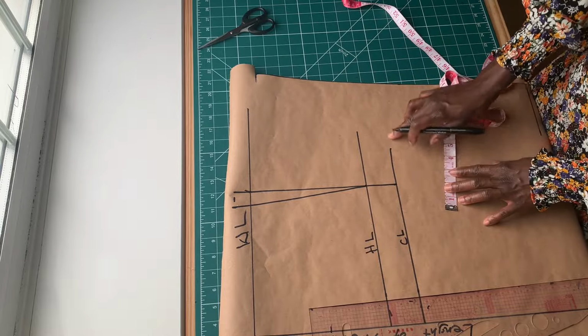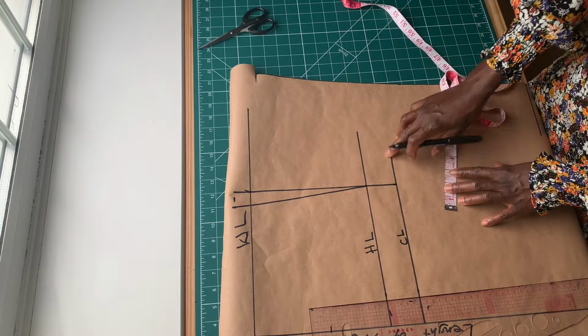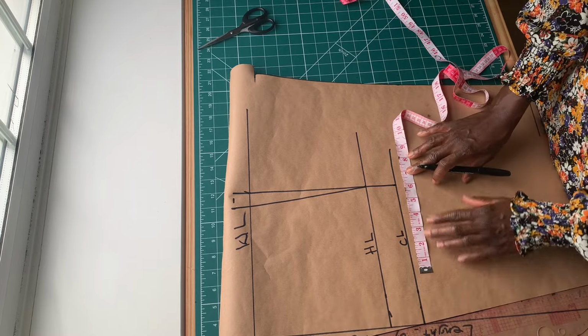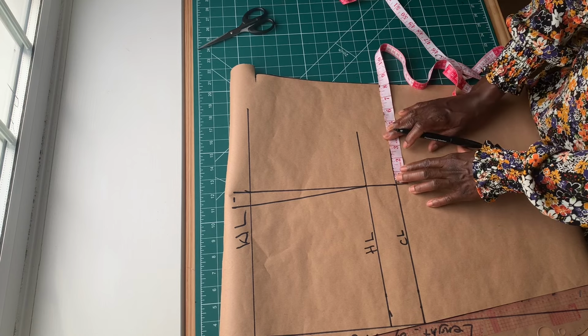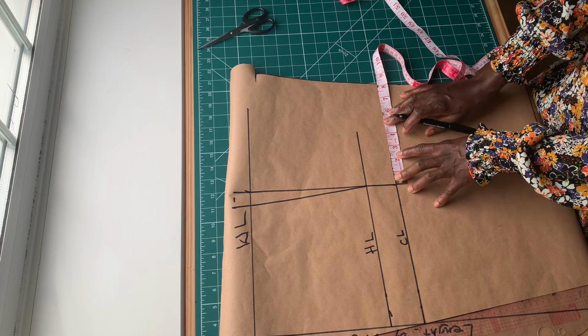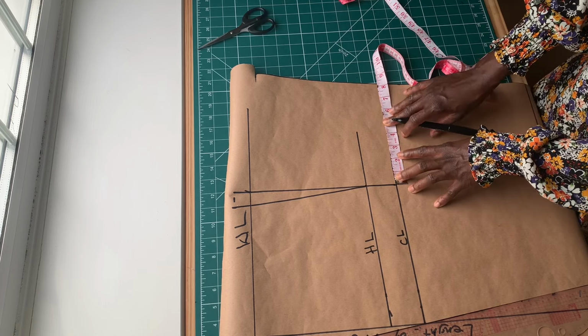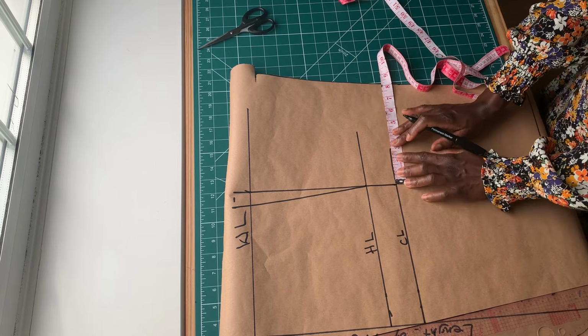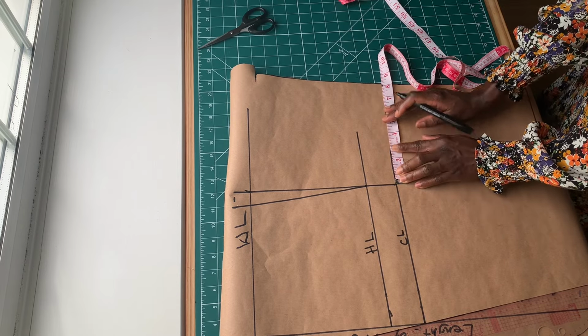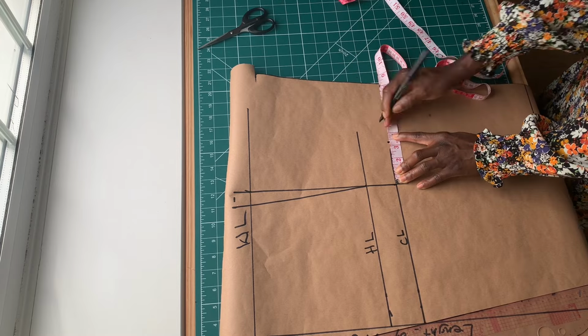Now we need to create the crotch curve. So you will measure and mark our crotch extension measurement, which in this case is 1/4 of the width of the crotch depth line plus 1 inch. So 1/4 of 9 inches is 2.25 plus 1 inch is 3.25. So I'll measure and mark 3.25 for the crotch extension like so.